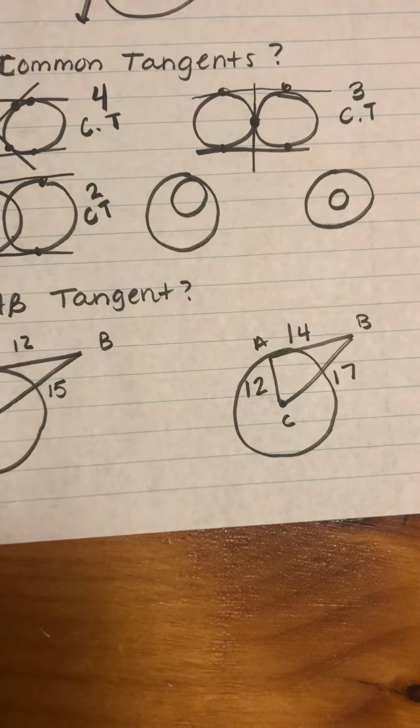So there are no common tangents in these types of diagrams where they're a larger circle with a little circle inside without them touching. This type of diagram, they're called concentric circles if they share that same center point. But they will not end up having any common tangents.